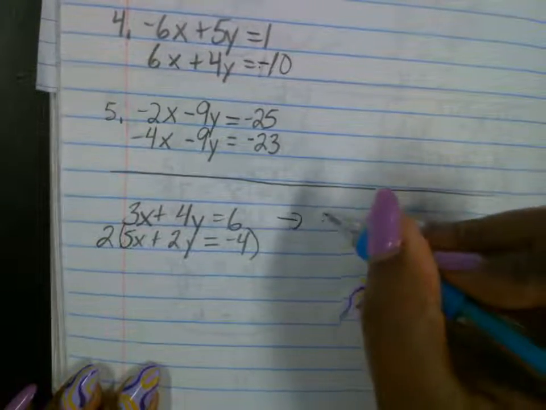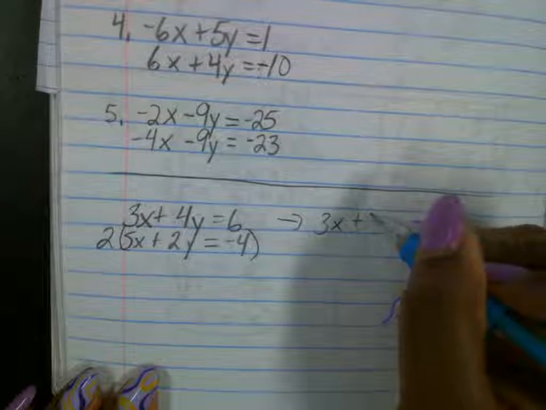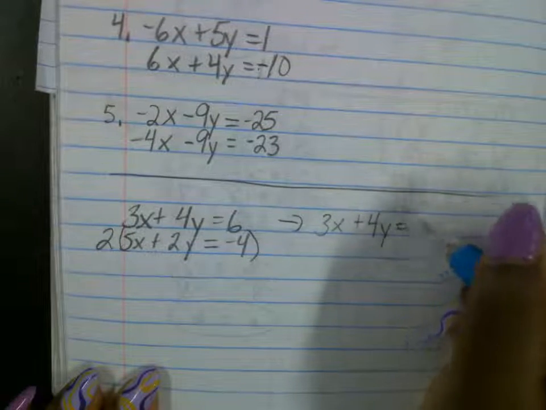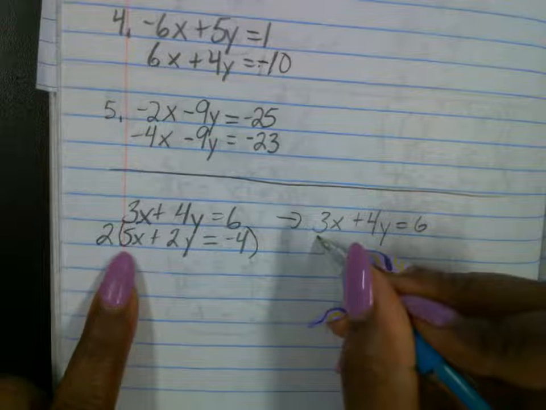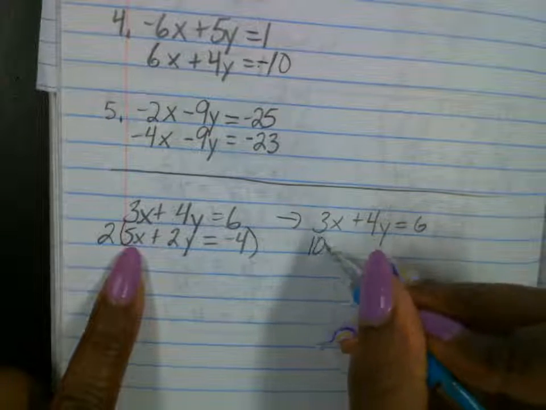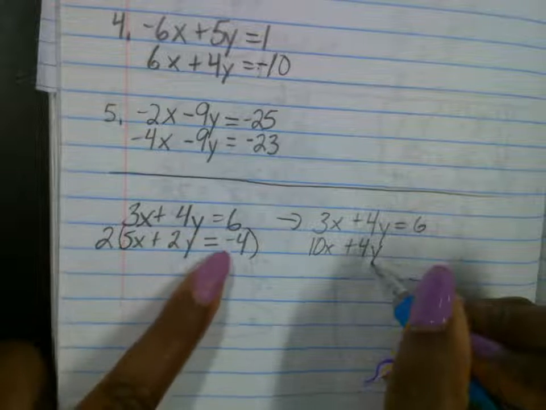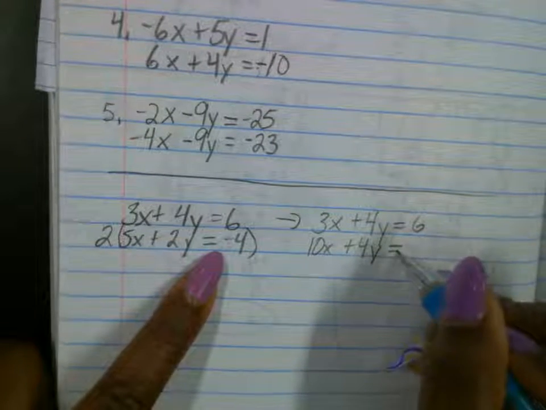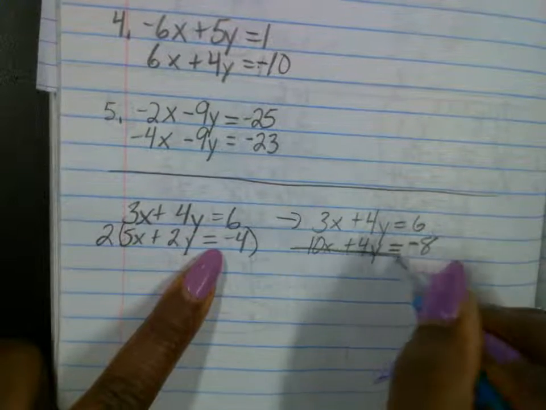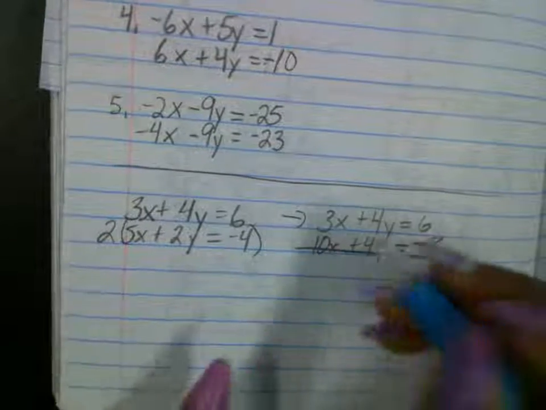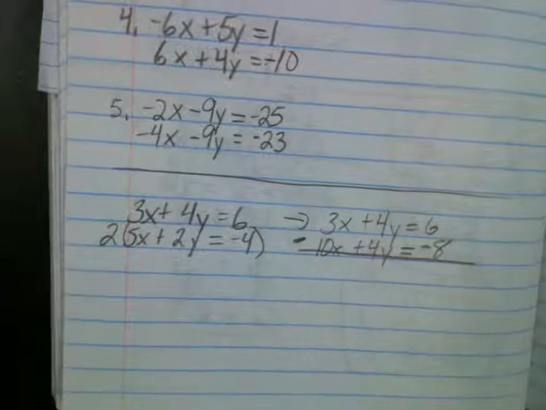So this is going to stay the same. And this would be what? 10x plus 4y, equal to negative 8. So now what do I do to eliminate? Add or subtract, and I'll do the same thing.